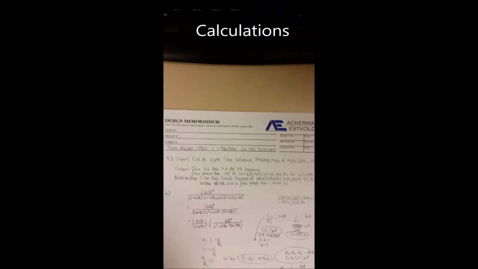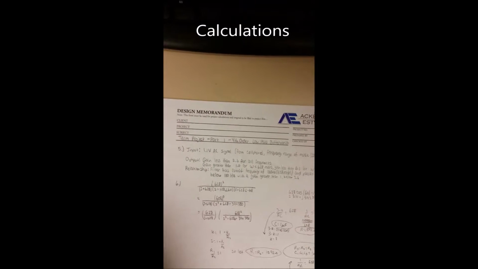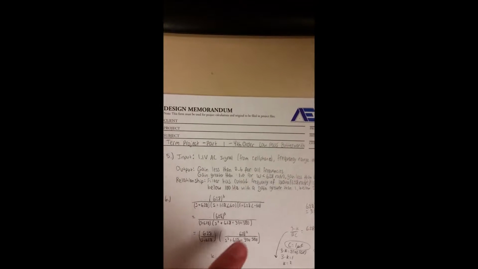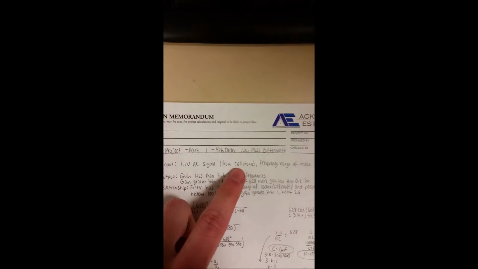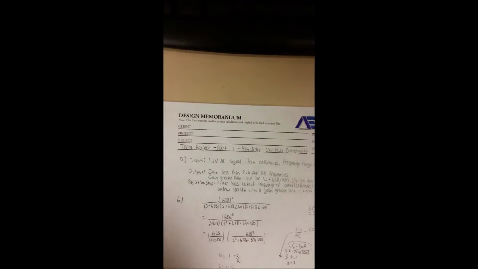So for our inputs for the project, we're going to have a 1.1 volt AC source, which we found online to be an average of about 2.2 volts peak to peak. That's what we found online is the average for a typical iPhone cell phone. That's what we're going to use to drive this in our final term project.